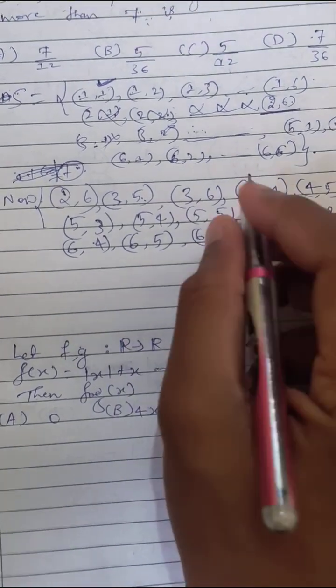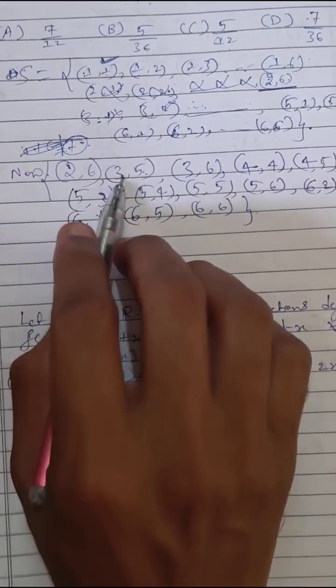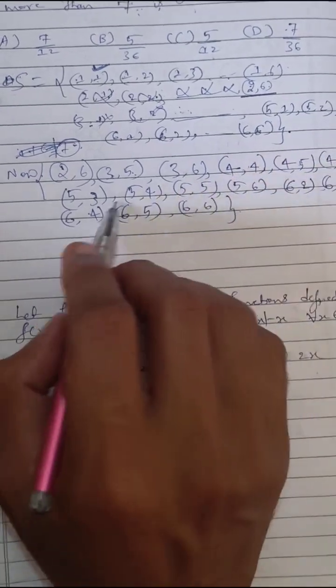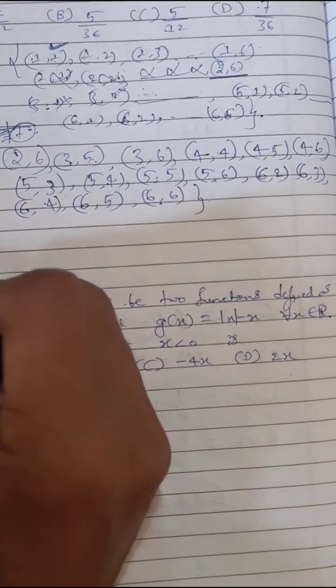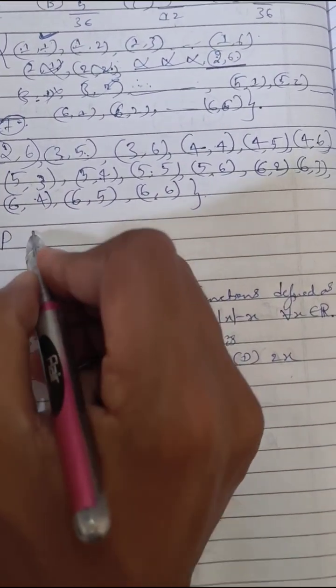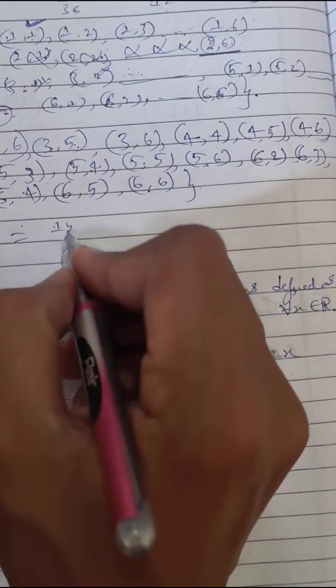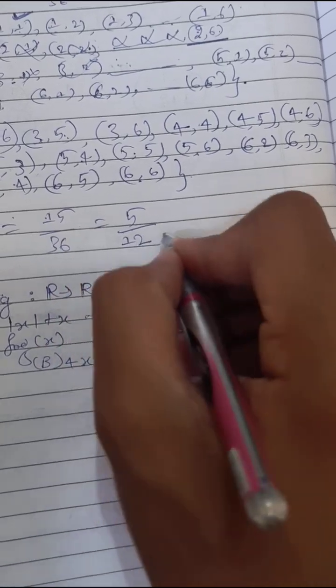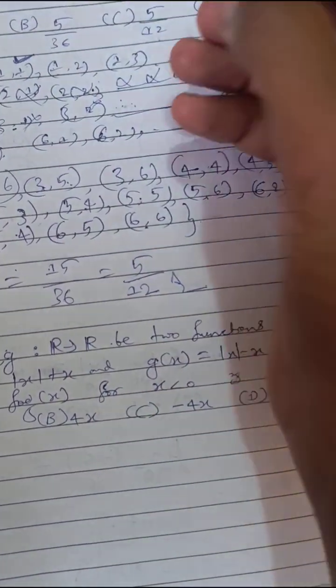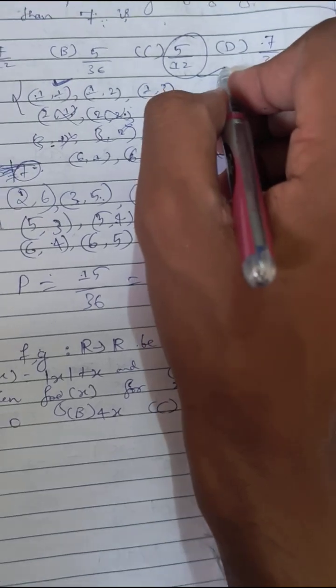This is the total number of favorable outcomes. How many are there here? 1, 2, 3, 4, 5, 6, 7, 8, 9, 10, 11, 12, 13, 14, 15. So the probability is 15 divided by the total number of outcomes, which is 36. Cancelling, we get 5 divided by 12. This is the answer. Which option is correct here? 5 divided by 12, option C is the correct one.